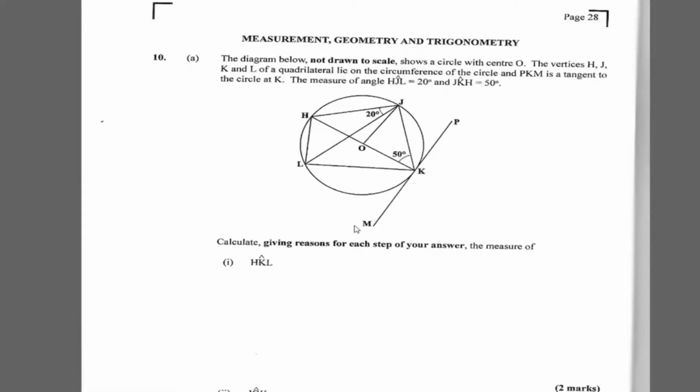Measurement, which is circle theory, measurement, geometry, and trigonometry. It says the diagram below, not drawn to scale, shows a circle with center O.